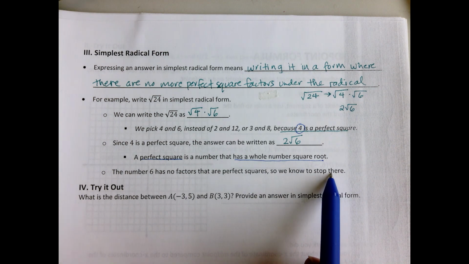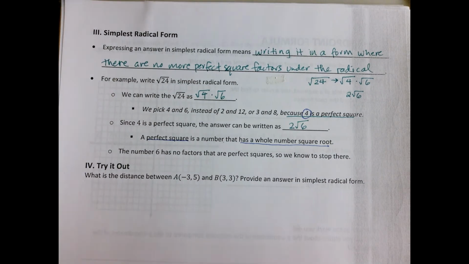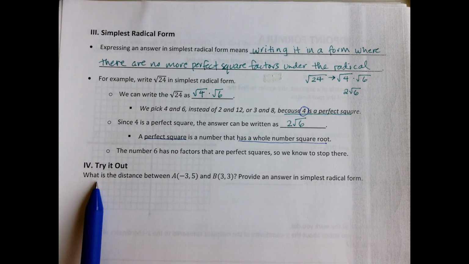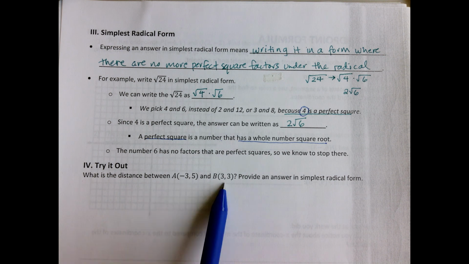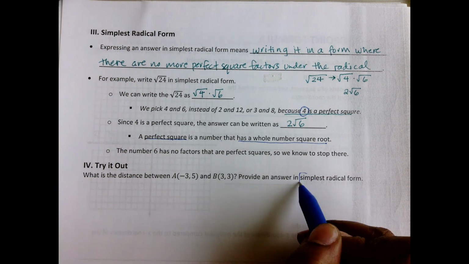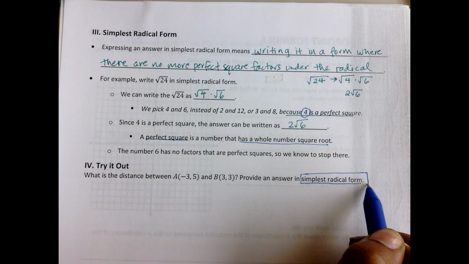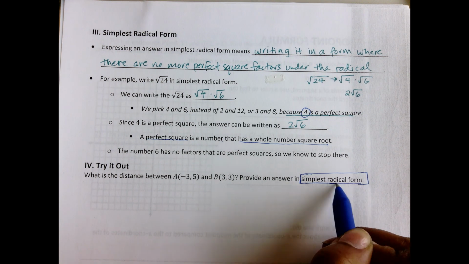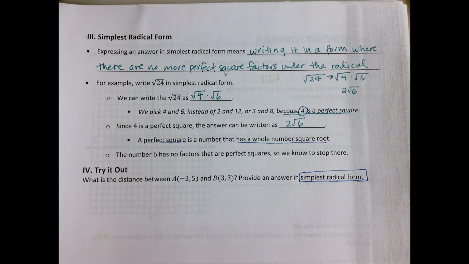And that's it, okay? Go ahead and, you have a second, try it out, and you're finding the distance between A and B. Provide an answer in simplest radical form. So for the first try it out, you were giving the answer as a decimal. For this one, you're putting it in simplest radical form.